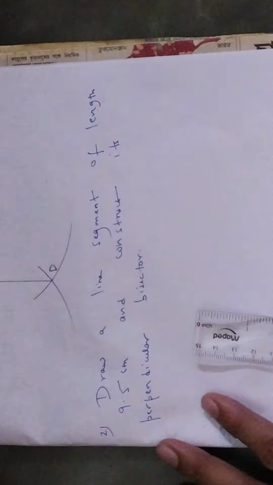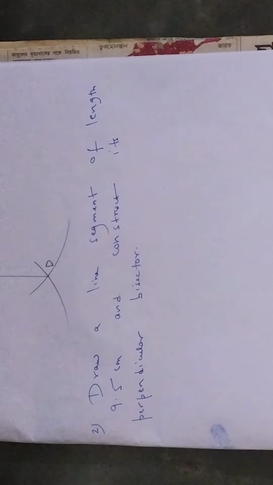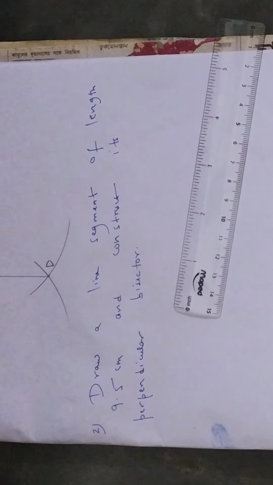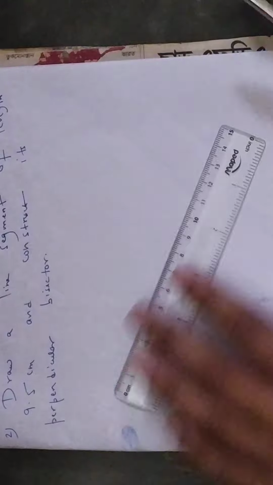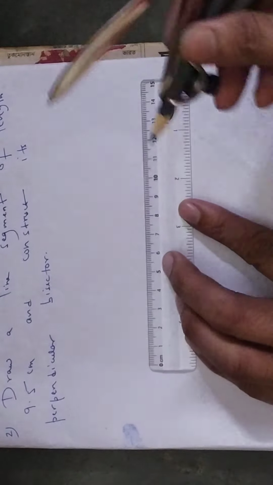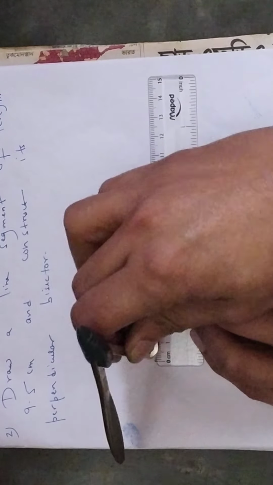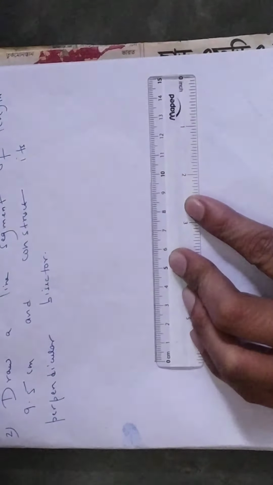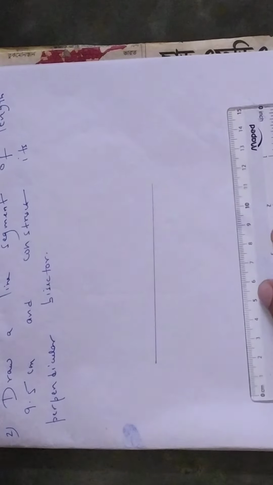Now the second one. Same thing. Draw a line segment of length 9.5 centimeter and construct its perpendicular bisector. Same way as we have done in question number 1. Exactly same way. First you have to take a line segment of 9.5 centimeter. So first you draw a line segment of length 9.5. This is 9.5 as you can see, this line. So any name you can give, AB.